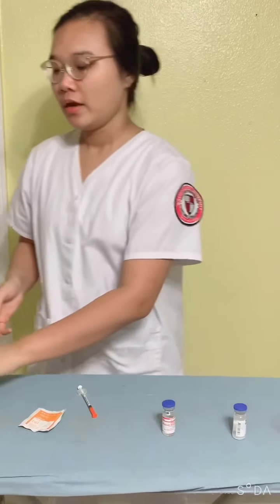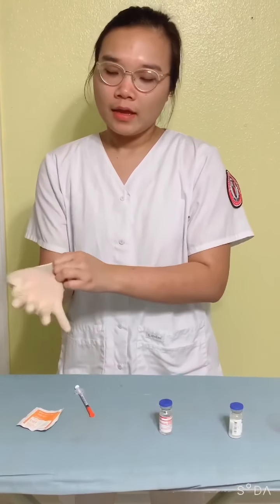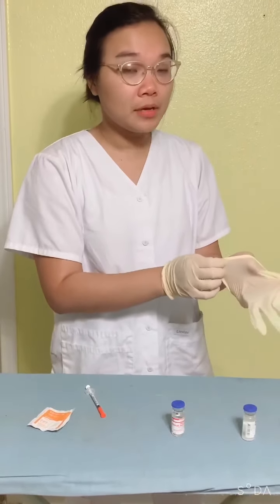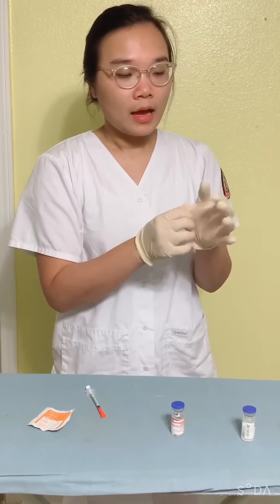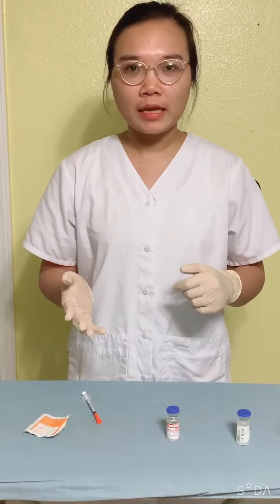Now I am going to perform mixing and administration of insulin. First, I would compare the physician orders with the MAR, and then I would identify the patient, perform hand hygiene, put on clean gloves, and then I would perform a focus assessment such as CBG level, signs and symptoms of hyperglycemia or hypoglycemia. Then I would compare the medication with the MAR and check for expiration date.